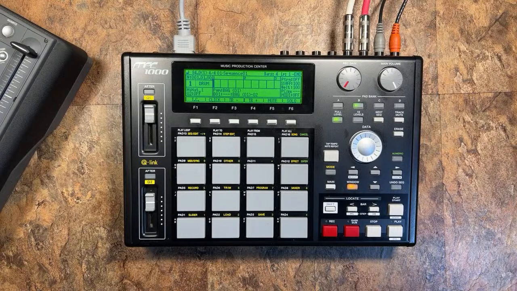Sorry, I meant to say, does the MPC 1000 sound better than the MPC 1X and Live? I don't know. I don't have them boxes. I guess, do you have an X? Do you have a 1 or a Live? I don't know.